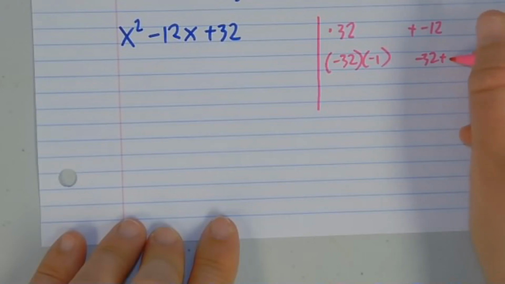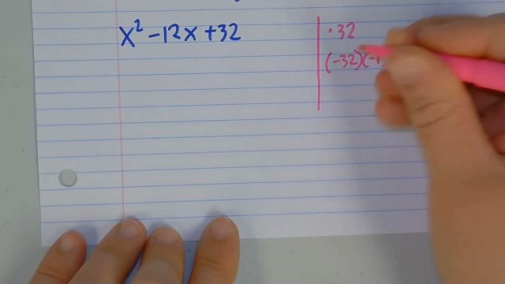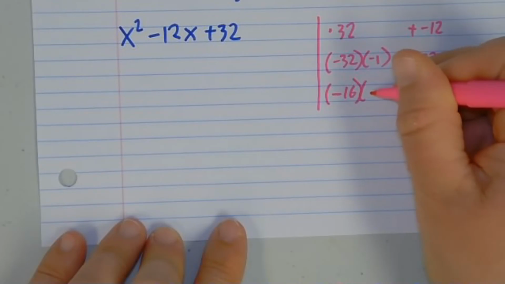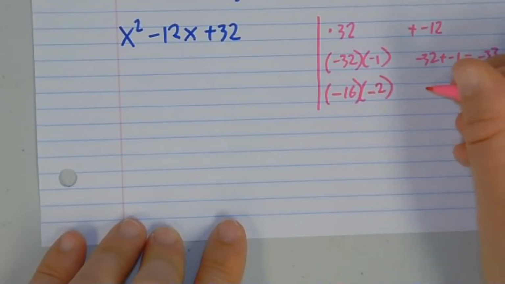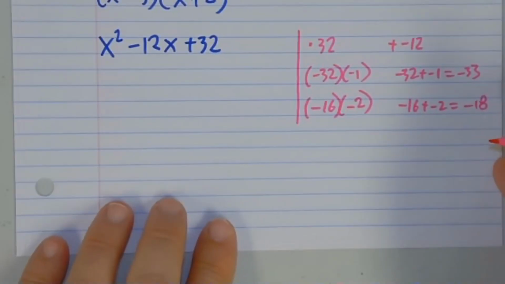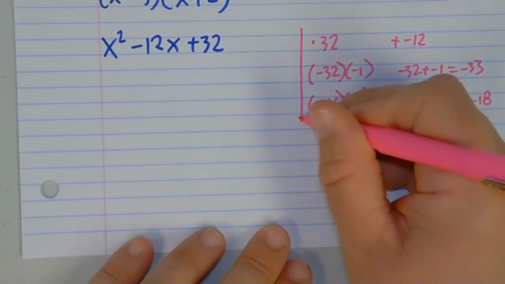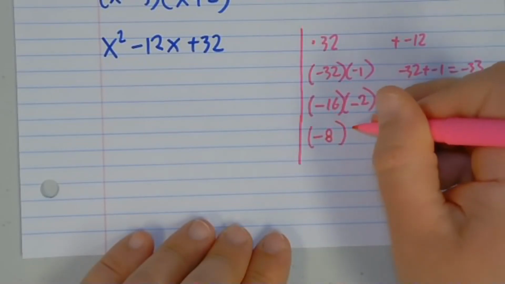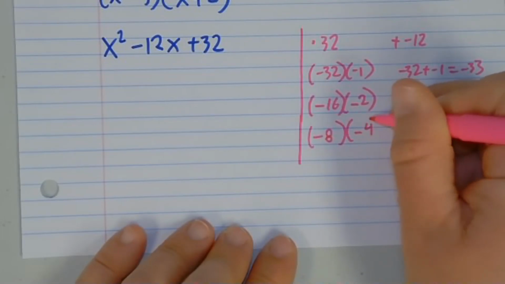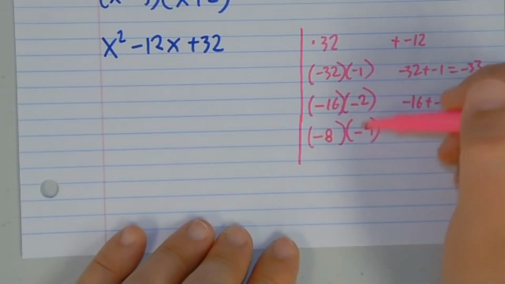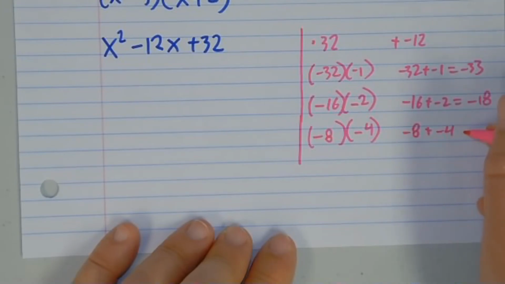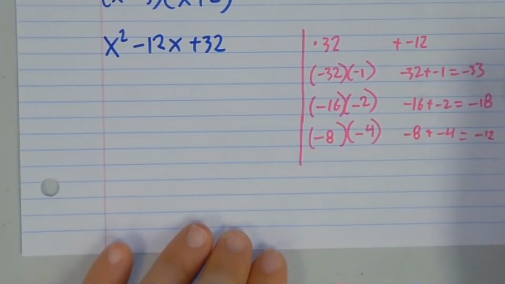Negative 32 plus negative 1 is negative 33. That wasn't it, so negative 16, negative 2, negative 16 plus negative 2 is negative 18. That's not it, but I'm getting warmer. There's all kinds of strategies you can start noticing as you do this that I'm not getting into in this video, because I think you'll find it more meaningful if you find them yourself. So since 32 is not divisible by 3, I skip right to 4. So negative 8 plus negative 4, and that is equal to negative 12, and tells me how to split this up.